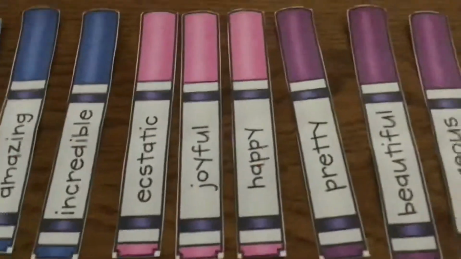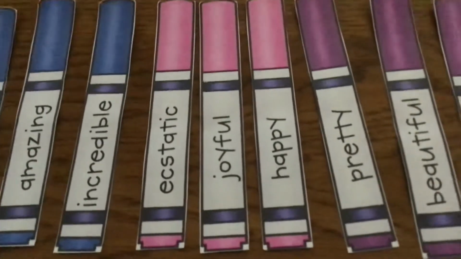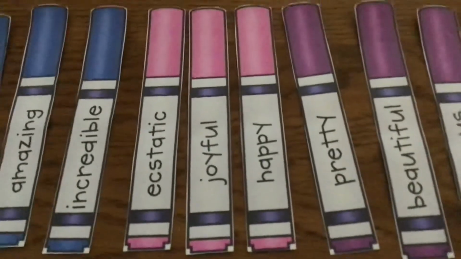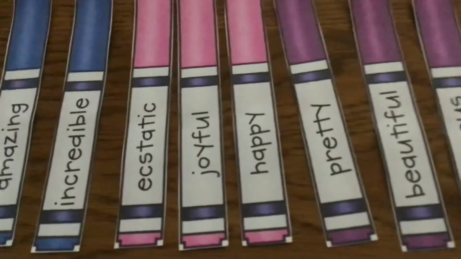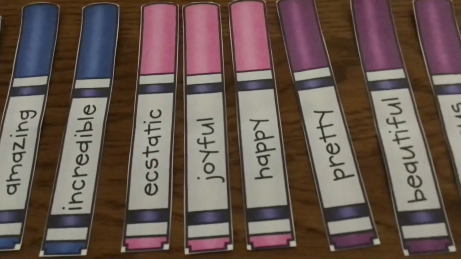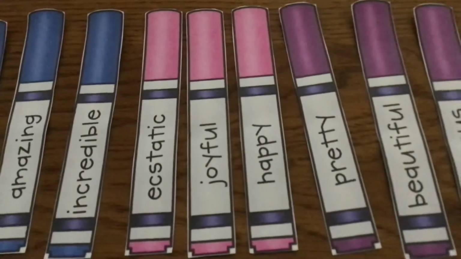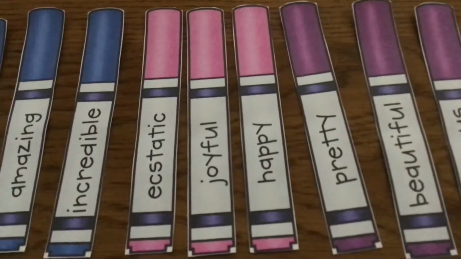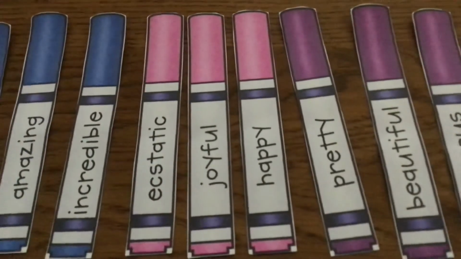Okay, we had the words ecstatic, joyful, and happy. Instead of just saying there was a girl at the party, you could say there was an ecstatic girl at the party because she got lots of presents. There was a joyful girl at the party. She had fun playing. There was a happy girl at the party because she got to see all of her friends.